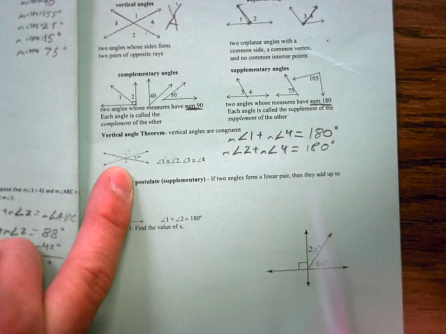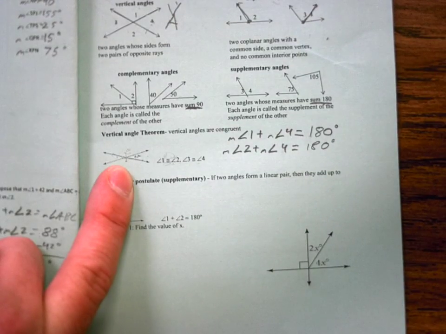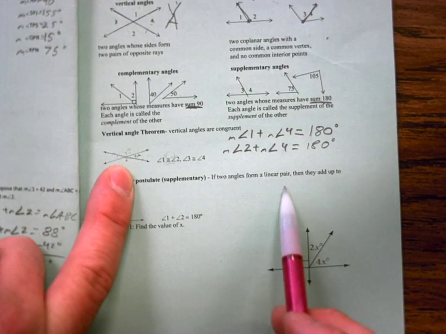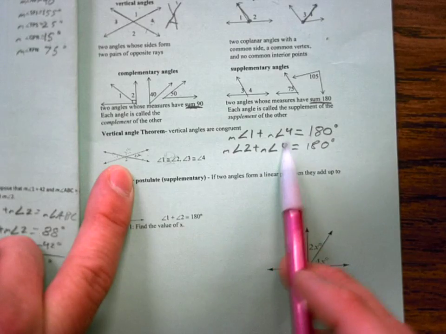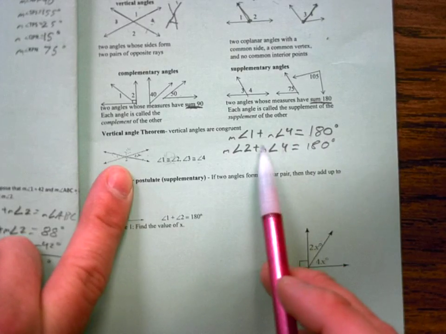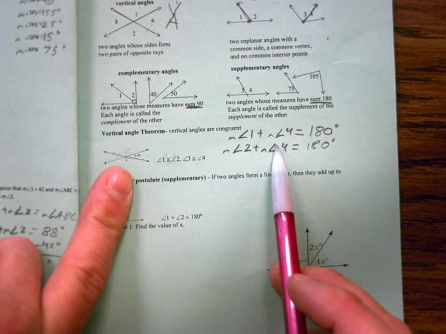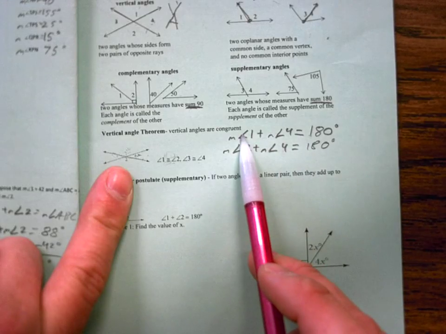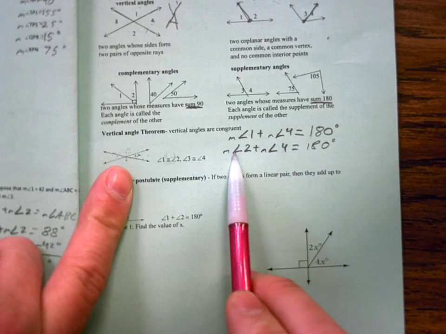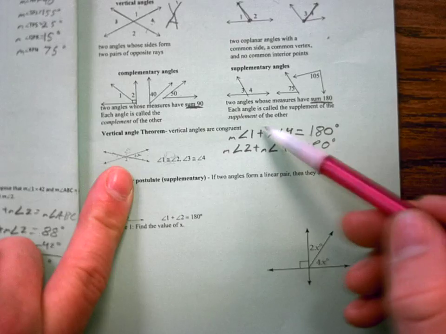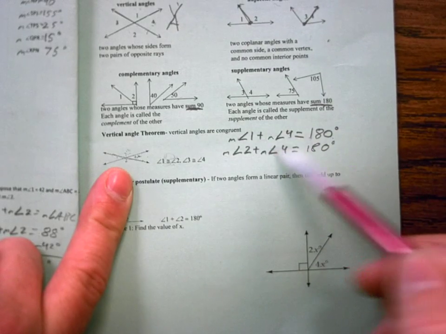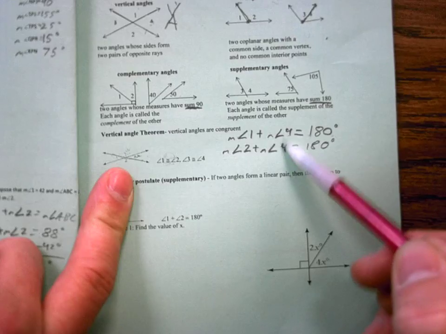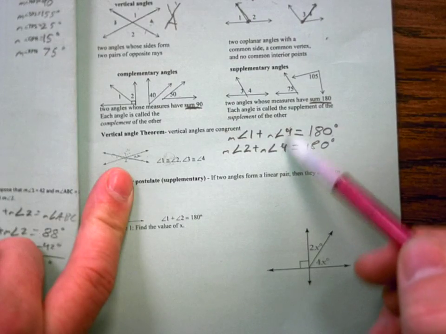What is the only thing that is different between these two equations? Well, angle 4 and angle 4 are the same, and these are both 180. What's the only difference? Angle 1 and angle 2, correct? These two must add up to 180, and these two must add up to 180, and angle 4 is the same in both equations.